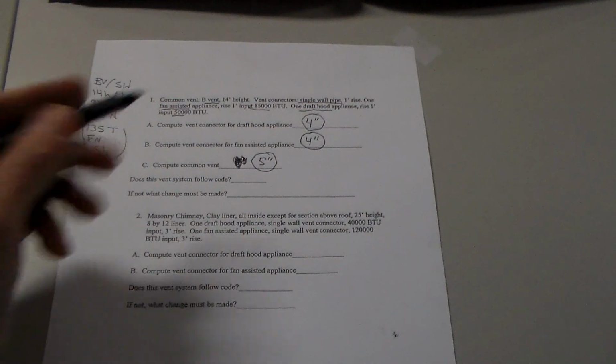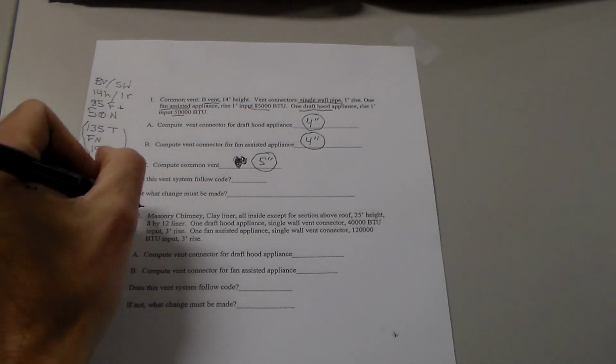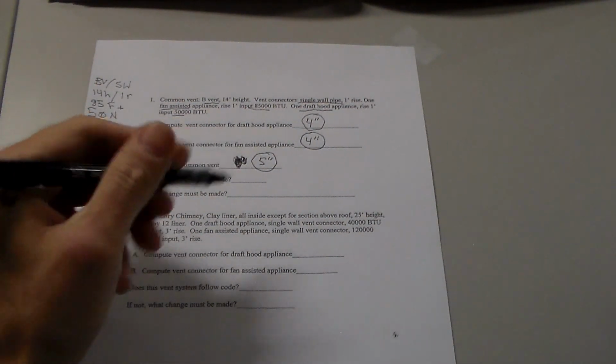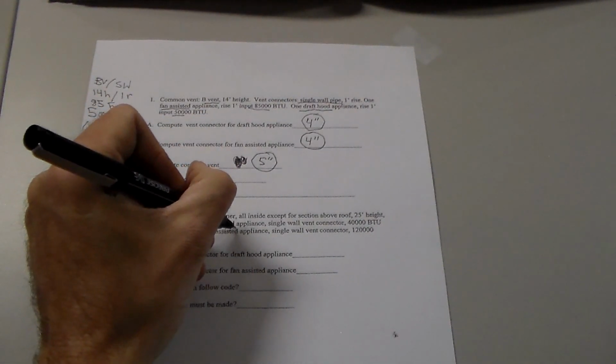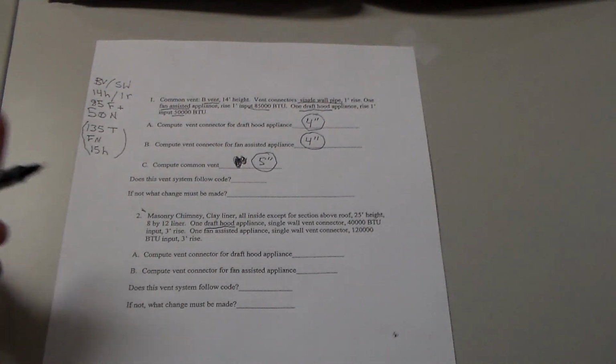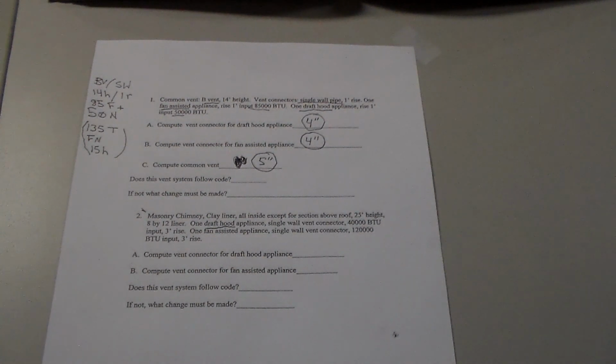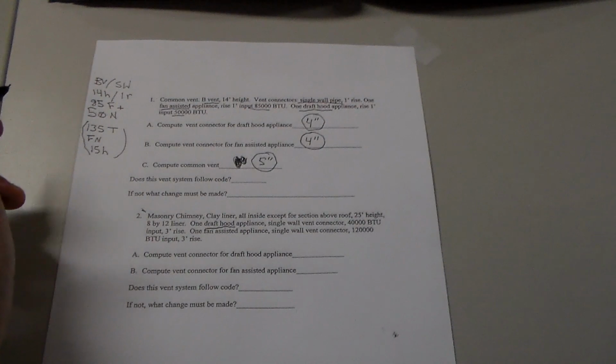Okay, so the next one we got was masonry chimney. And remember, as soon as I see masonry, the first thing I do is, do I have a draft hood appliance? Crap. Unfortunately, I do. I have a draft hood right there, so that means I have to do this. I can't just write NA, right? So let's make some notes.